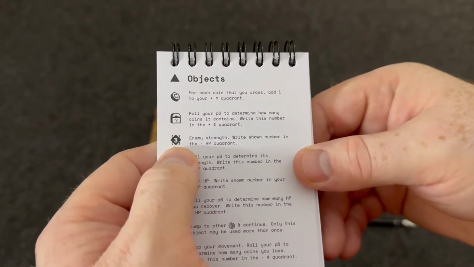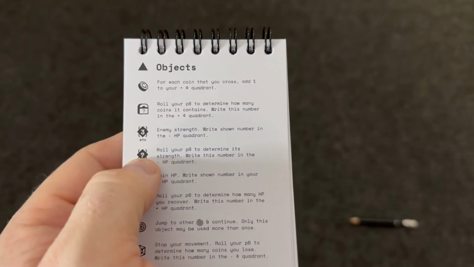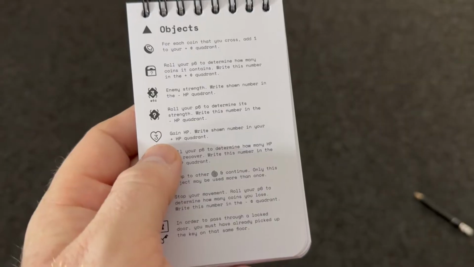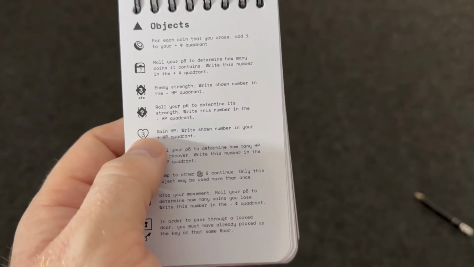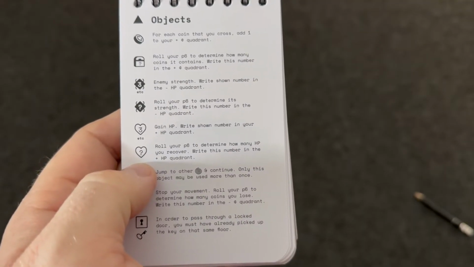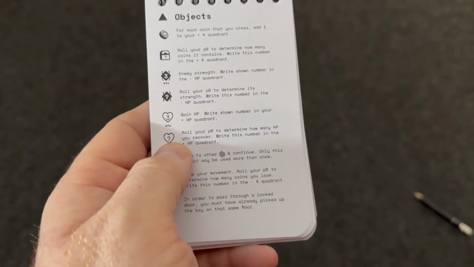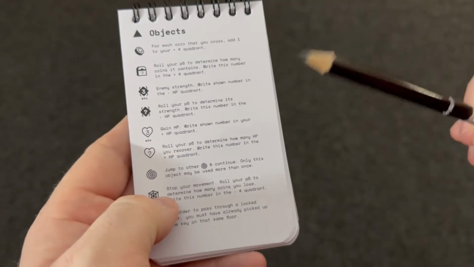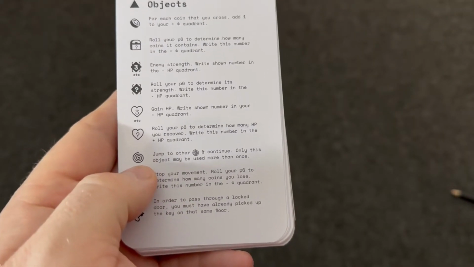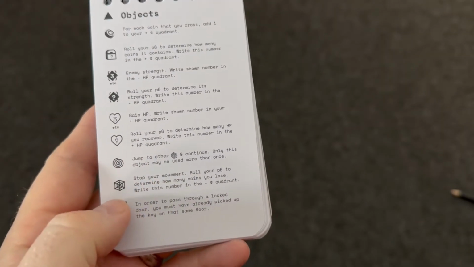Any of the enemies marked with a number is how much damage they do. If it has a question mark, you roll your P6, and that's how much damage you take. Health: whatever number it says is how much health you gain. Notice your max is 10 health until potentially later in the game. With a question mark, you roll the P6, and whatever number you get is how much health you gain. This is a portal. You just jump from one portal to another. It's one of the easiest ways to get across the board.